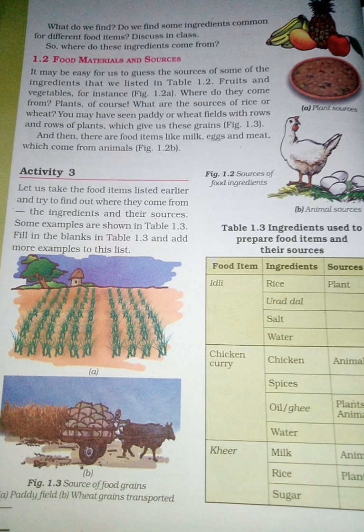Here is table 1.3, ingredients used to prepare food items and their sources. To prepare idli we need rice, urad dal, salt, and water, and the source of it is plant. To prepare chicken curry we need chicken, spices, oil or ghee, and water, and the sources are plants and animals.